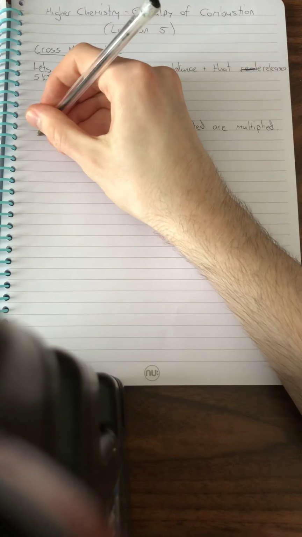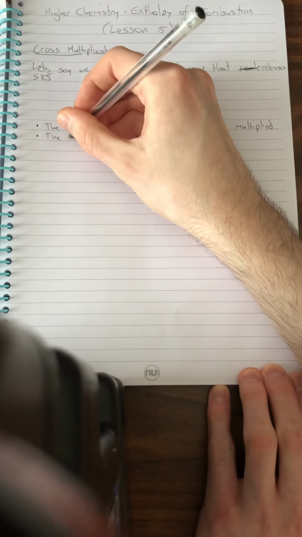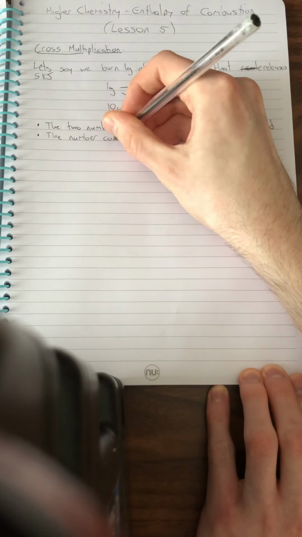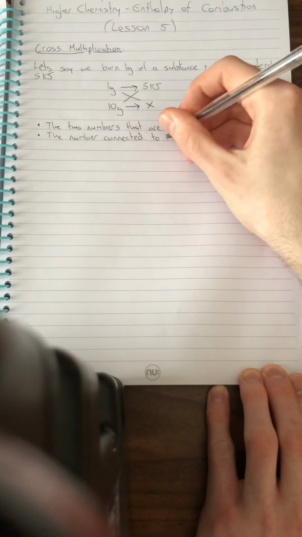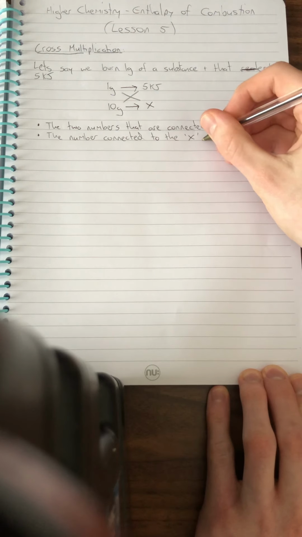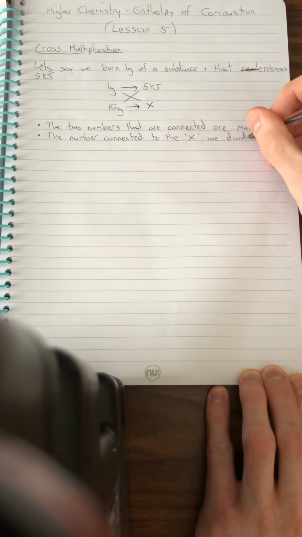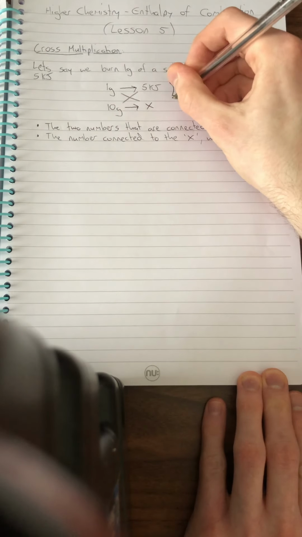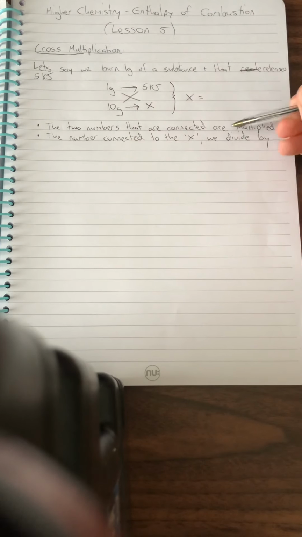Now the next one, the number connected to the X, we divide by. So in order to get X, we use our two rules.